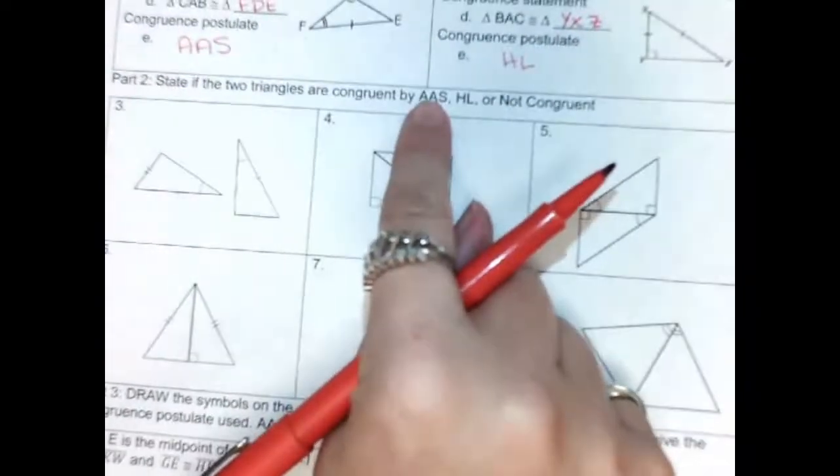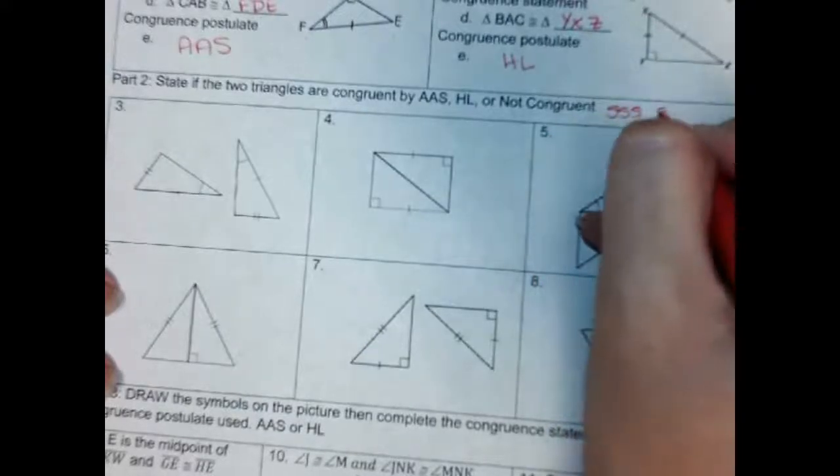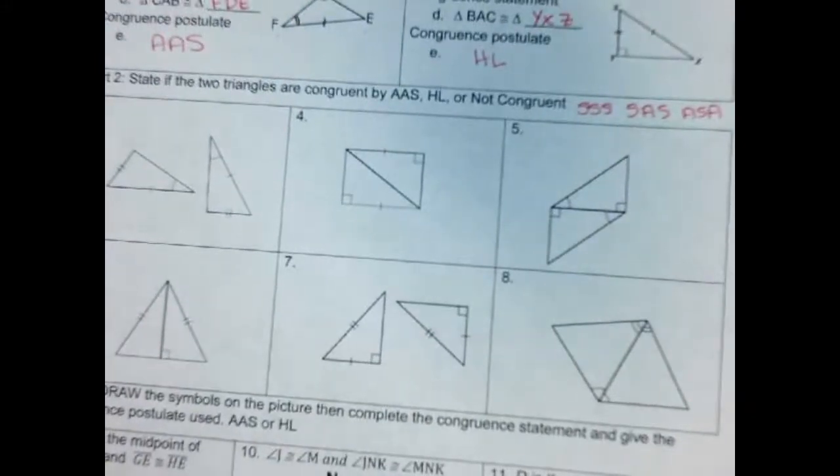Okay, on these next ones, we're going to do the same thing. And I know it just says angle, angle, side, and HL and not congruent. But add that we have some other options. We can choose from any of our options we have. So take a minute, go through, look at each one of these, and do it just like we did last time. Pick which postulate you're going to use for each one, and see if you can figure it out.